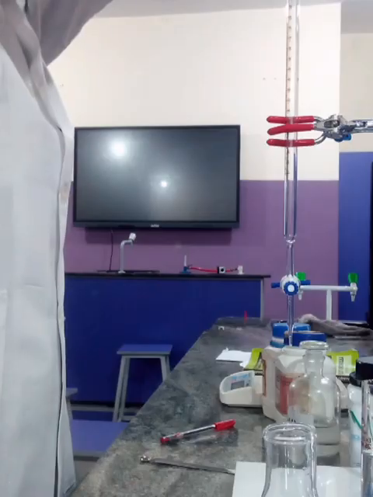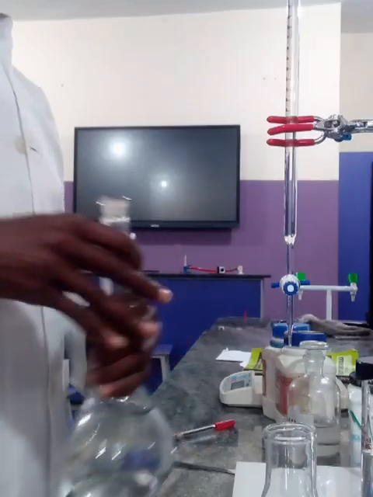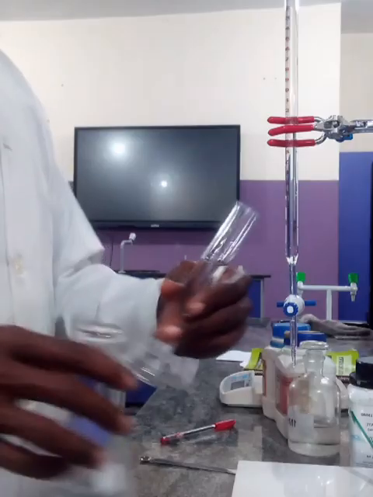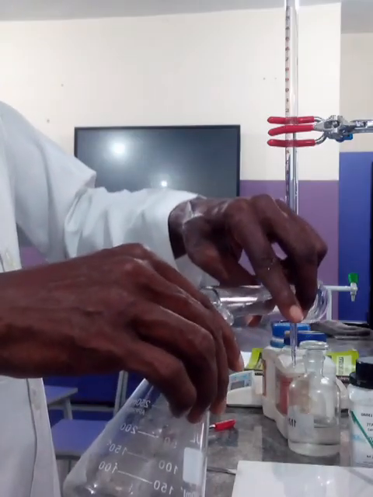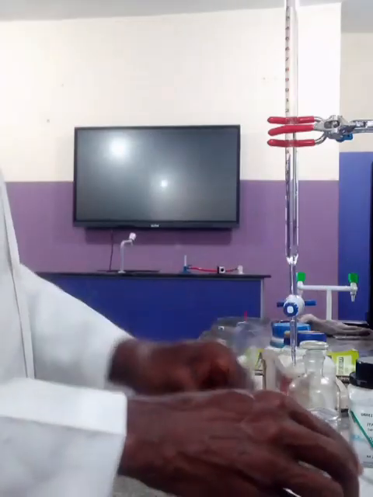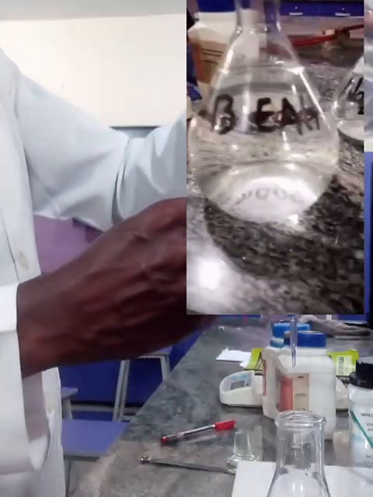Now to determine the concentration of the bleach, you need to take some amount of the commercial bleach, let's say 25 cm cube of that bleach, and dilute it to 1000 cm cube of solution using distilled water.